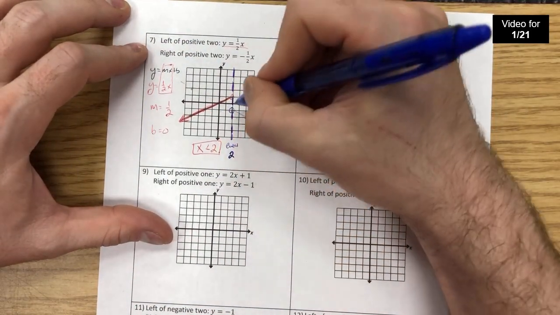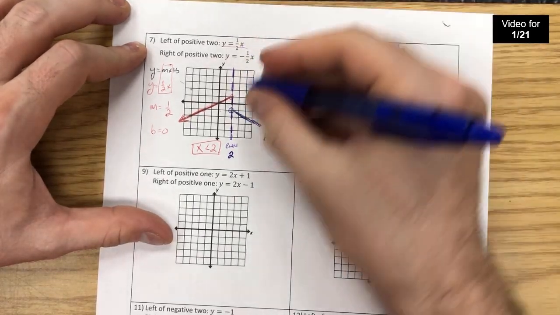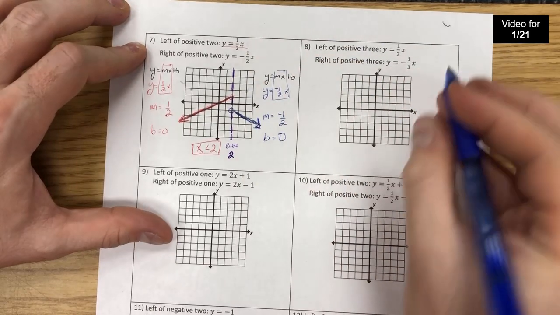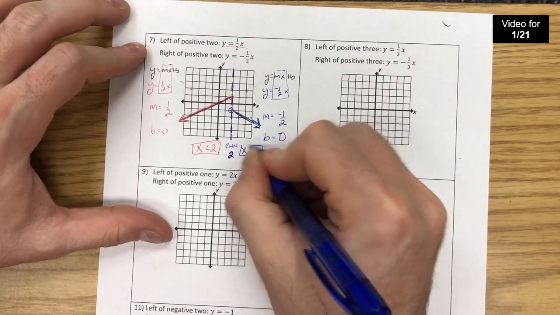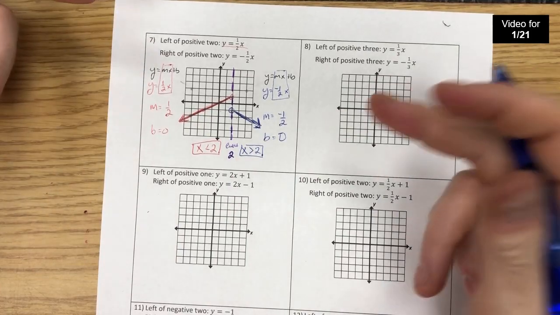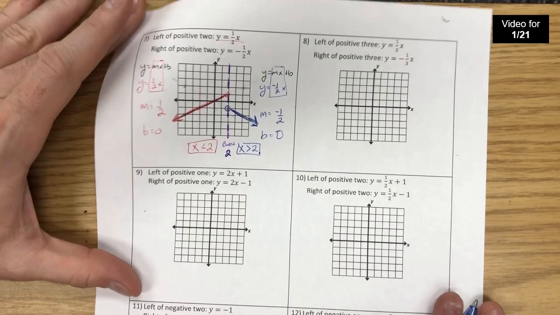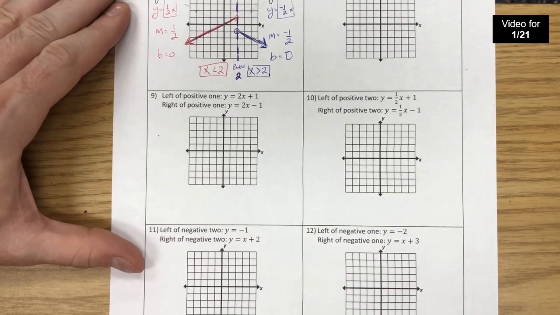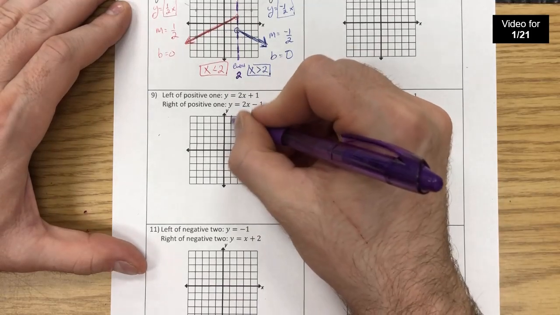Draw my circle right here, and I'm going to darken the right side of the line. In this case, I'm only dealing with x values that are greater than 2. Awesome. So we see the setup is exactly the same no matter where that event takes place. If we look at number 9, the same thing is going on. This time the event is going to take place at positive 1. So it's a little closer.